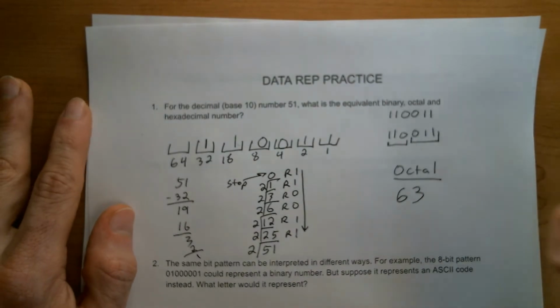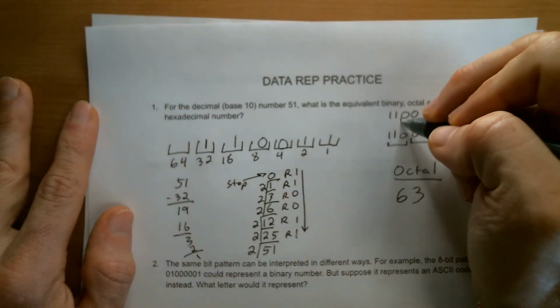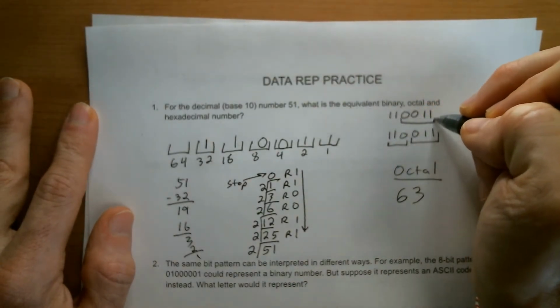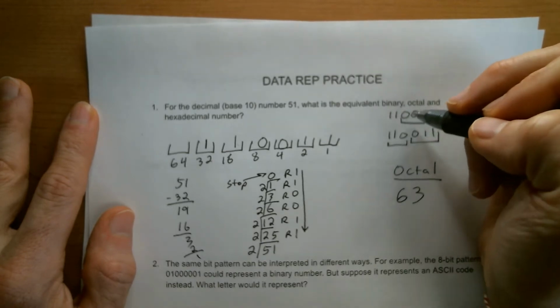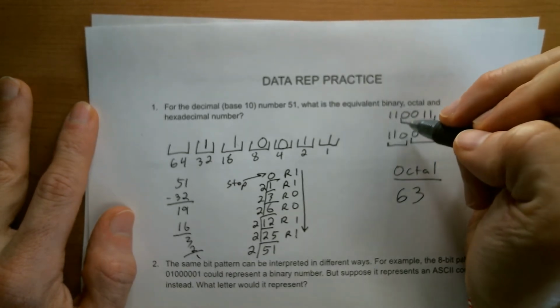And then for hexadecimal, we have to use 4 digits. This kind of shows you why it's important that you start at the right-hand side. So these 4 digits will be my first hexadecimal digit.